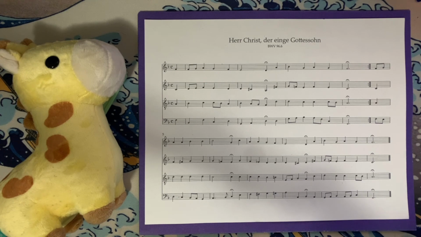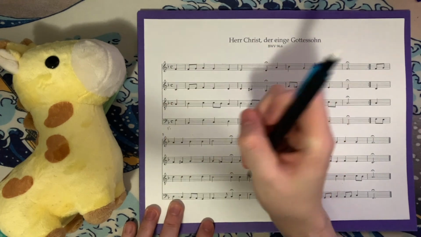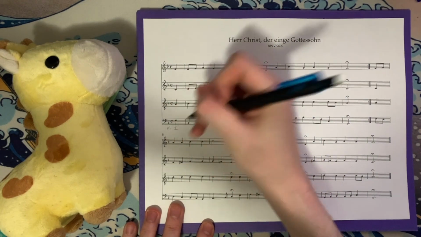We'll just hop right into the analysis. It's pretty straightforward. So, one flat in the key signature. We start off on F major, we end on F major. I reckon we're in the key of F major. And we start off with our tonic triad.